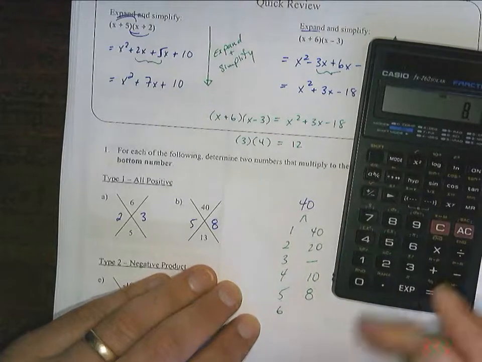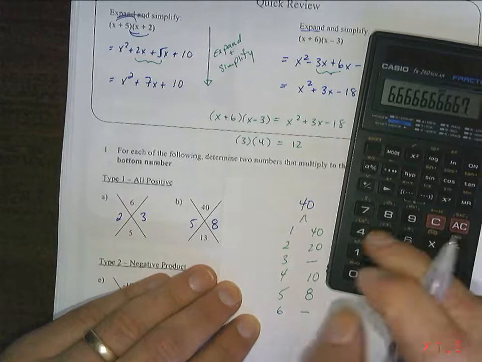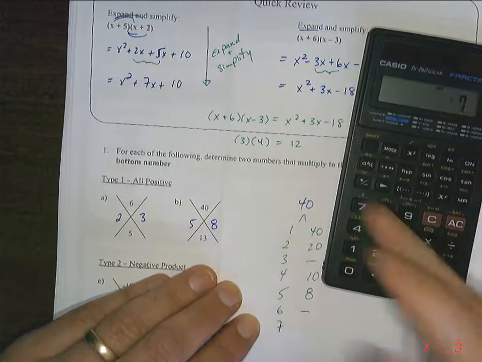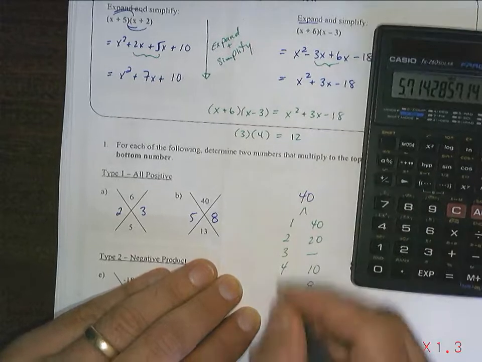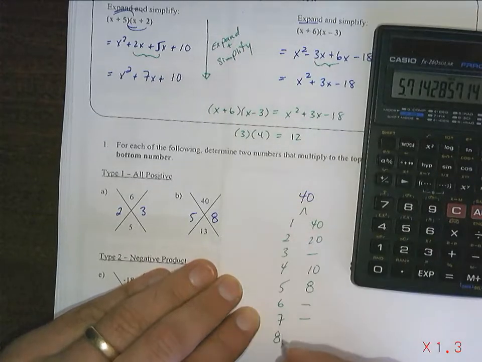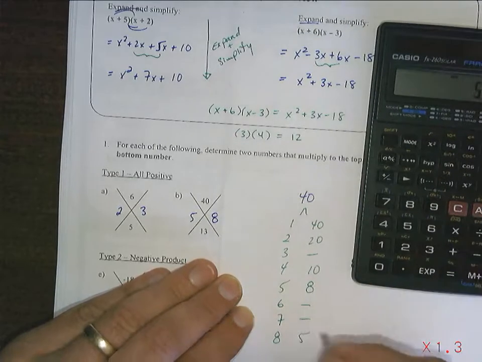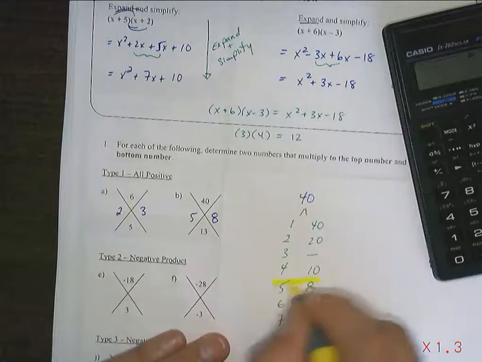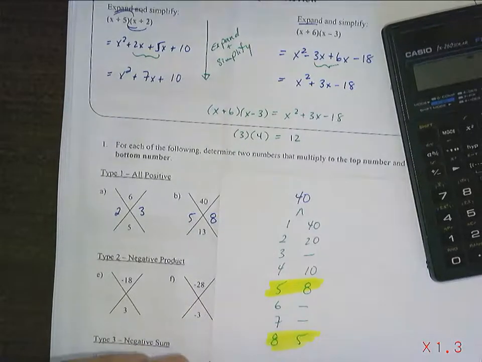6 is the next one I do. 40 divided by 6 doesn't go evenly. 7 is the next one I do. 40 divided by 7 does not go evenly. 8 is the next one I do. See, I'm going up in order here. 40 divided by 8 is 5. Notice these have been duplicated. As soon as that happens, you can stop.